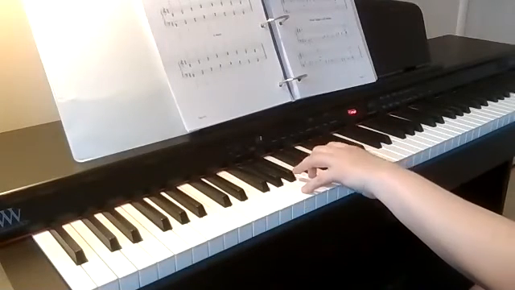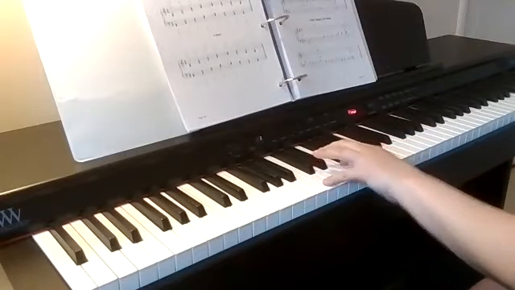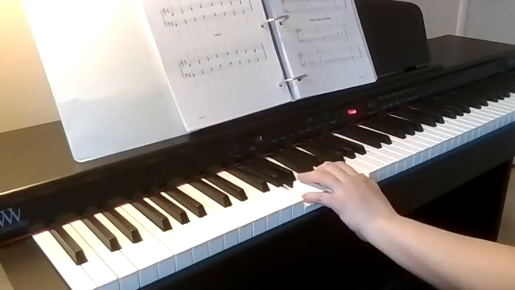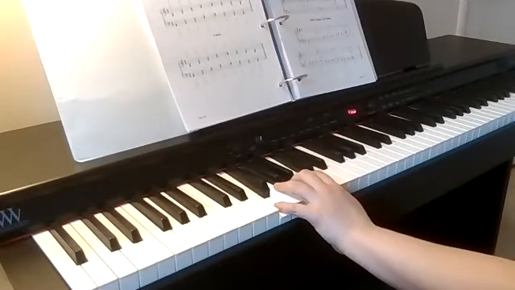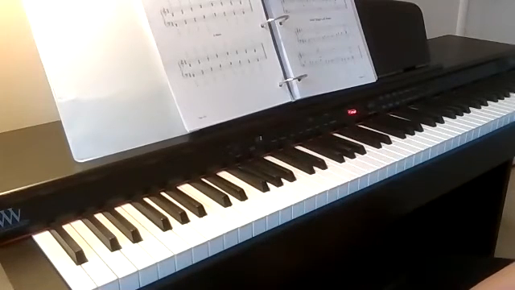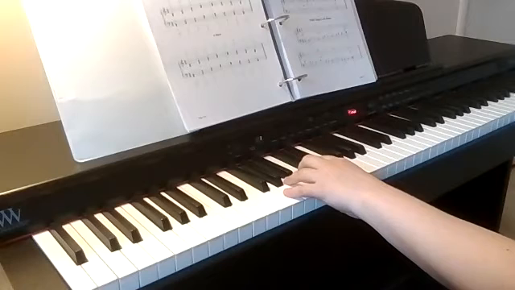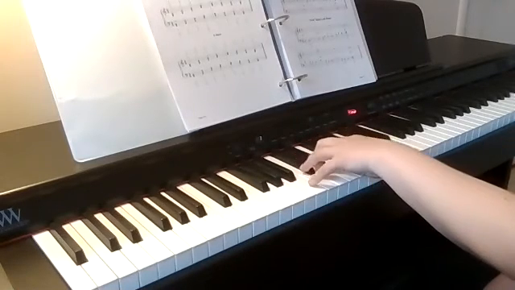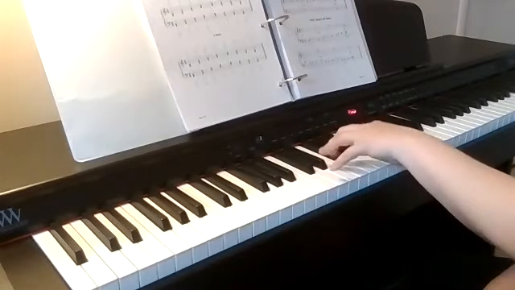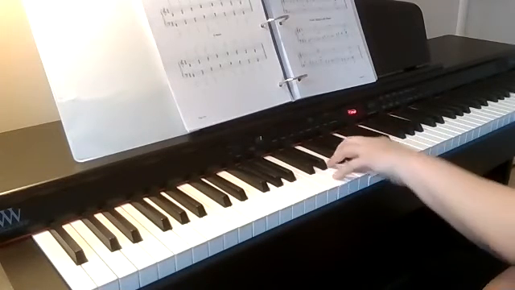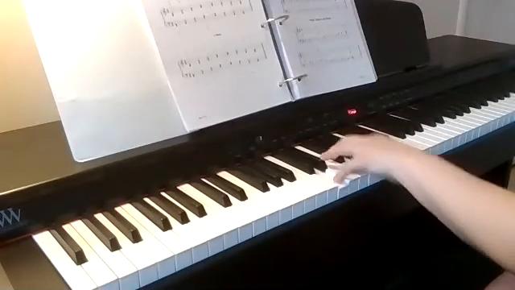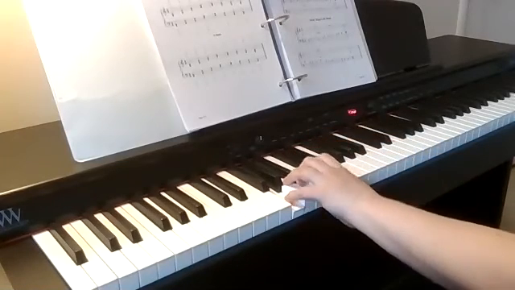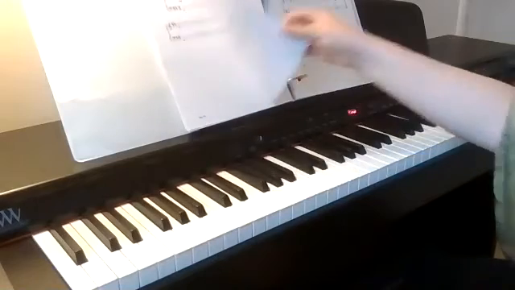5-3-1, 5-3-1, 5-2-1, 5-2-1, 5-3-1, 5-3-1. And the last one in G major, my notes are G, B, and D, same finger numbers as before. So I have 5-3-1, 5-3-1, 5-2-1, and 5-2-1, 5-3-1, 5-3-1 again. All right. Repeat as many times as you need.